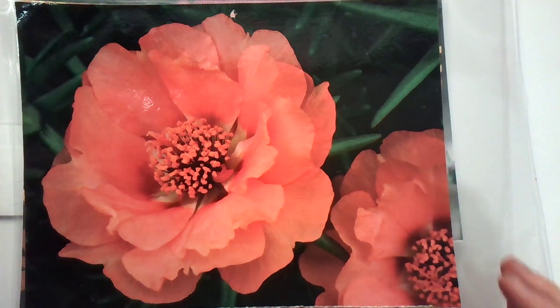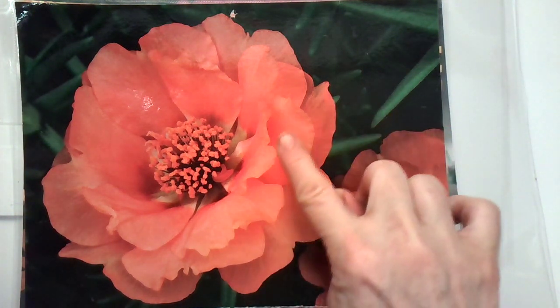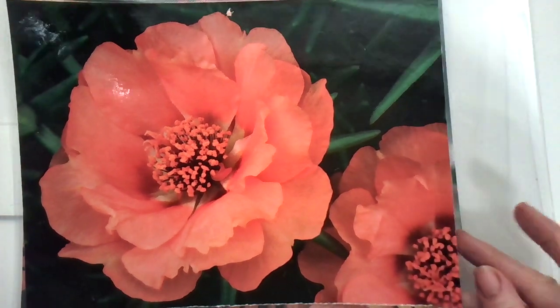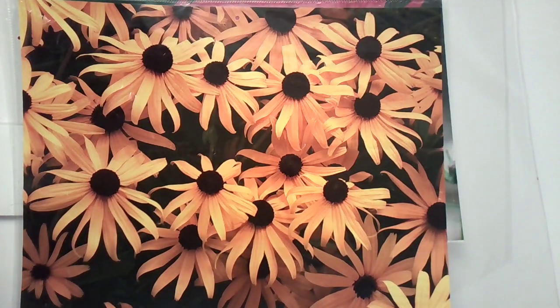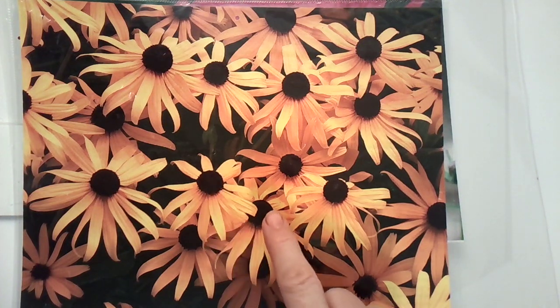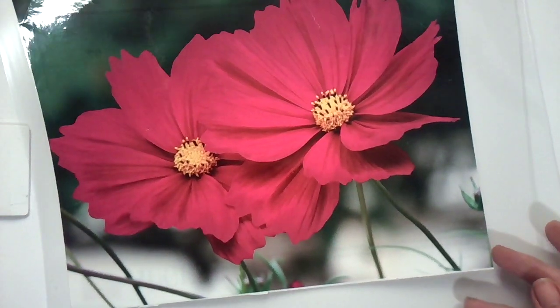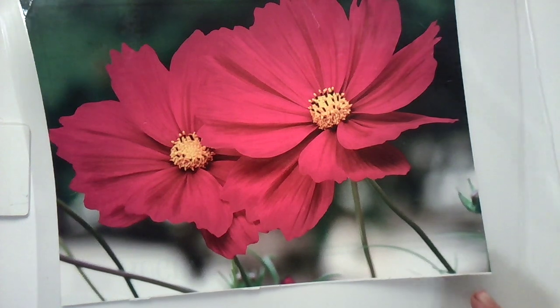There are so many different kinds, and we see the petals, and the stem is behind there, the petals of the flower, and there's seeds inside the center parts. And here's the stems, and then there's leaves.